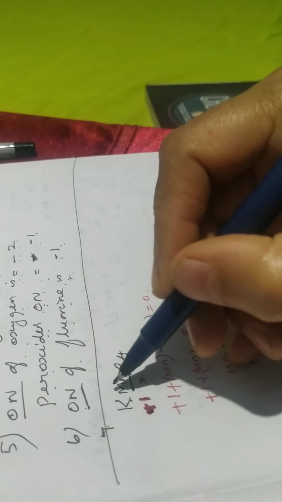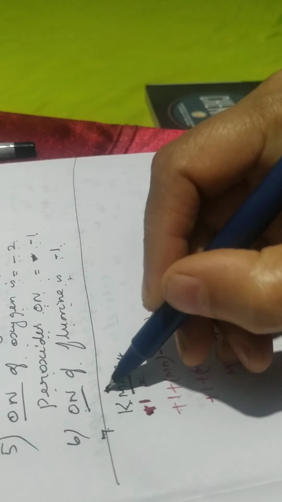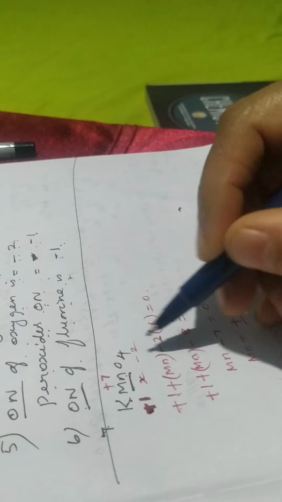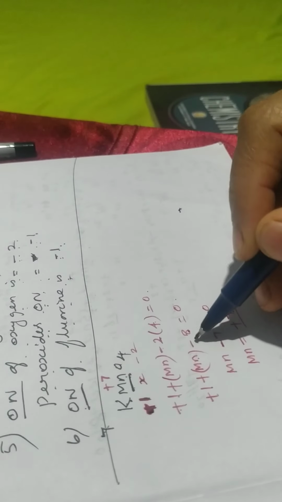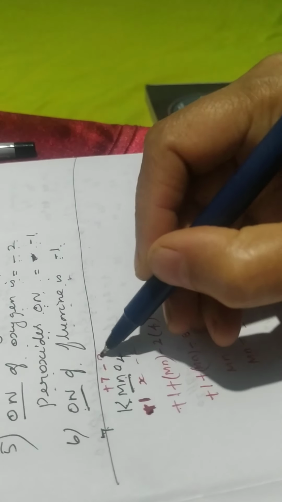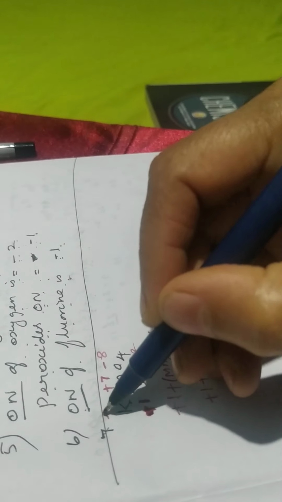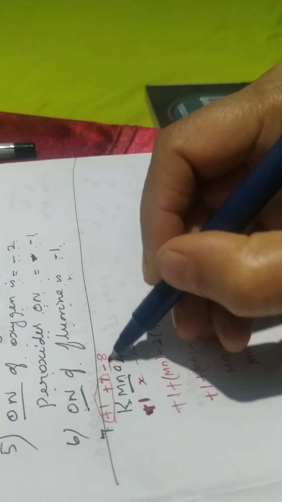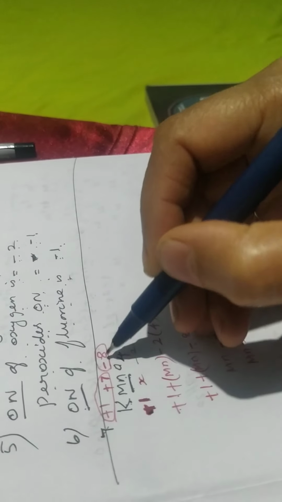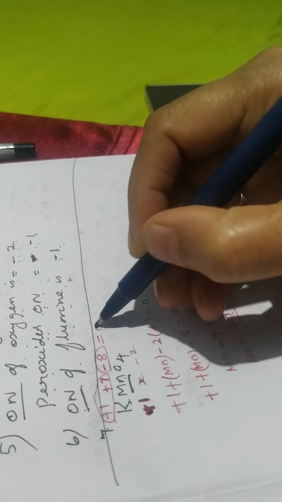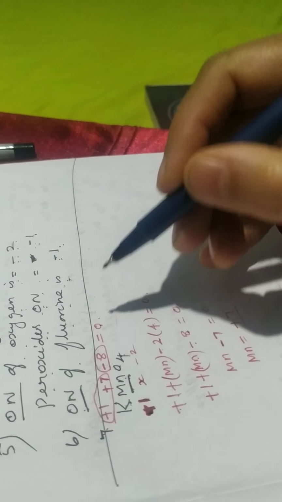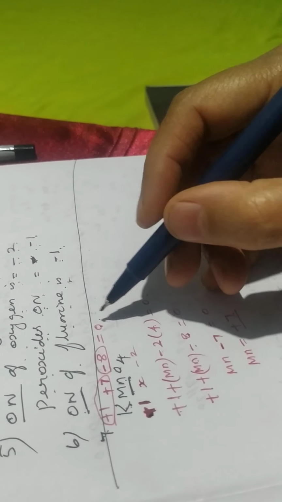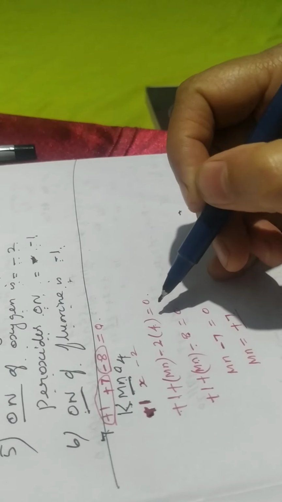So now I'm writing this over here. See, manganese is +7, and for 4 oxygen it is -8. And for potassium it is +1. So now see the total. It is +8 and -8, and the total will be equal to 0. So this molecule is neutral in nature. Is it okay? So this is how we have to find out the oxidation number.